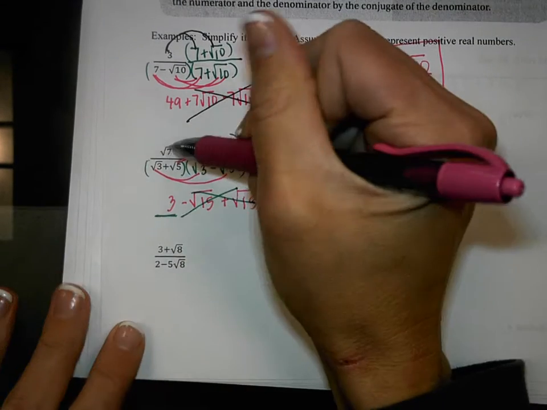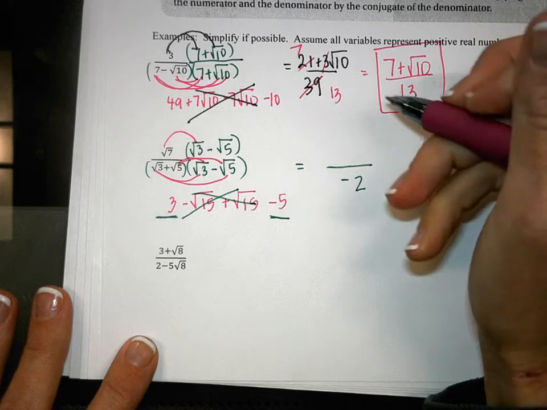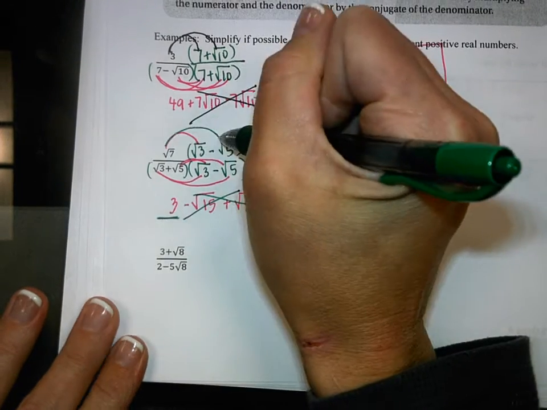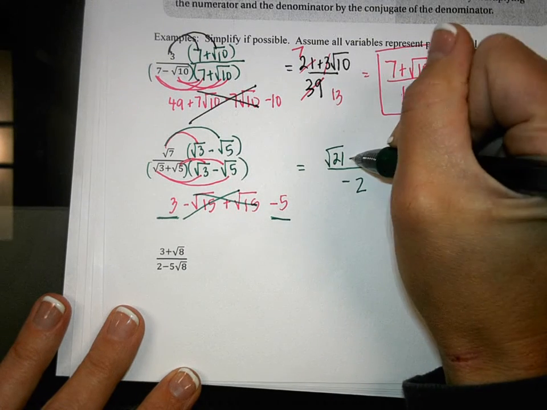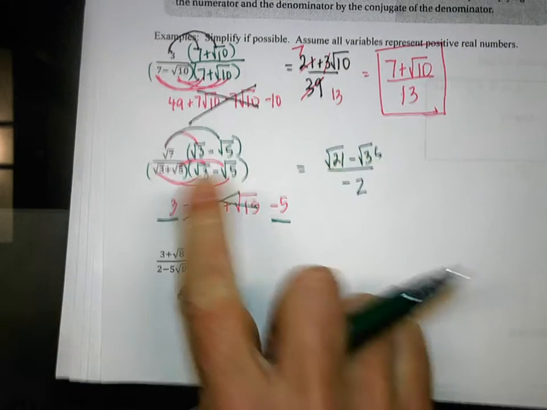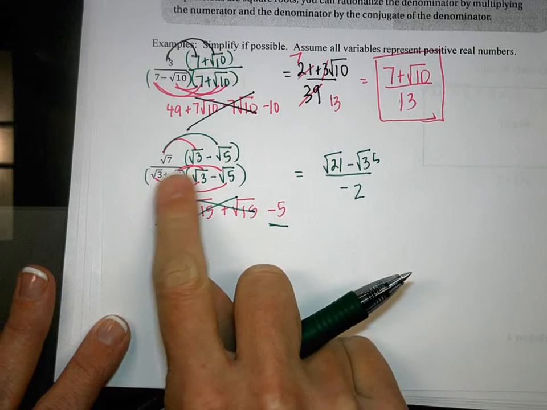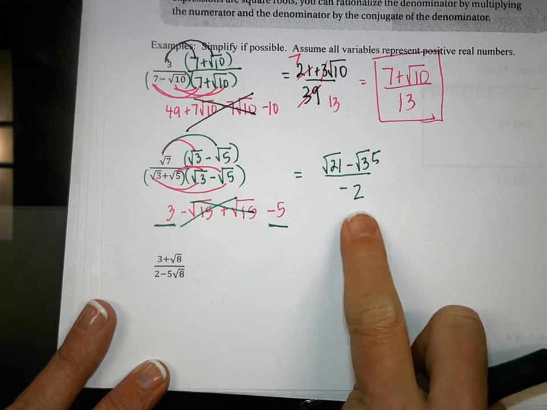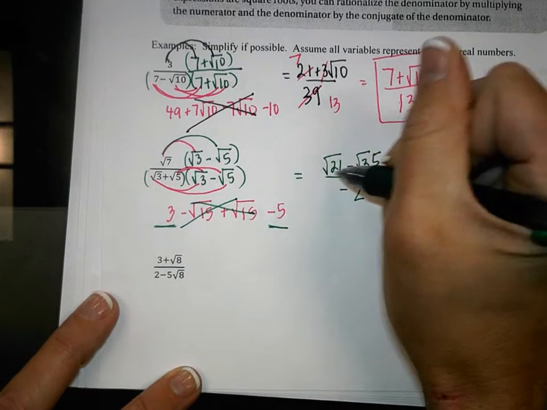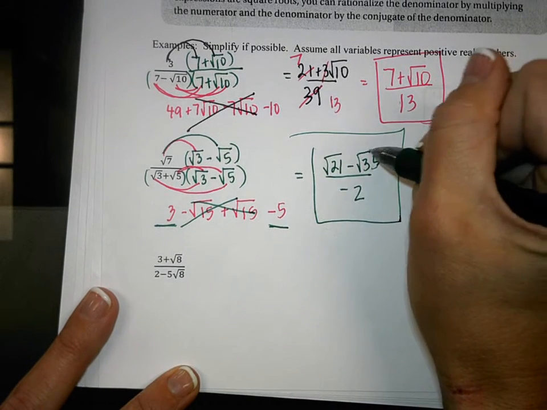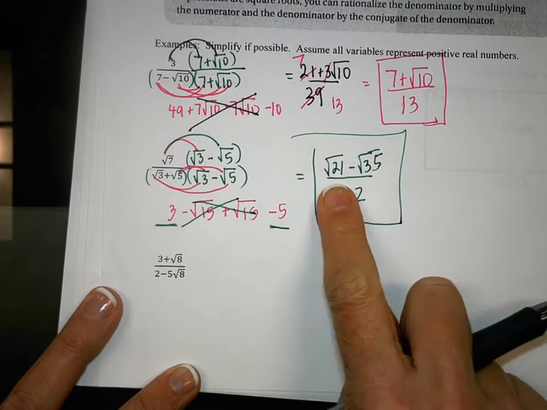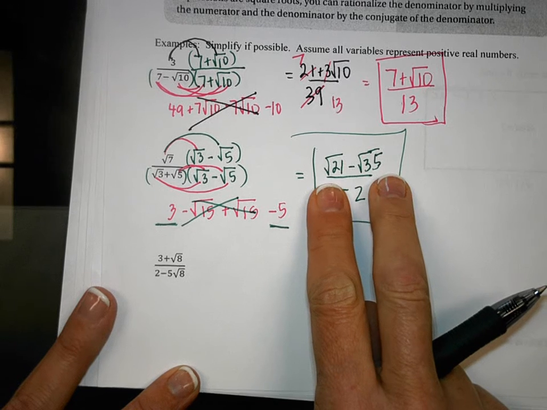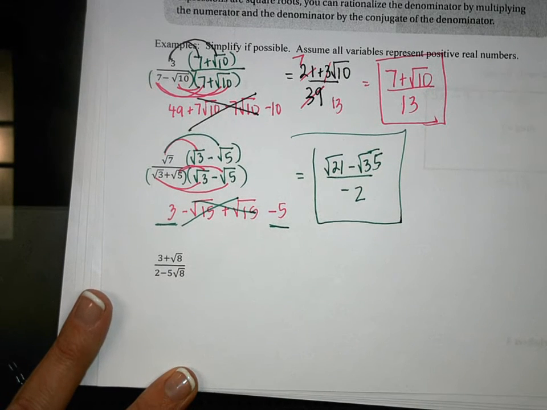Then we distribute the top. Root 7 times root 3 makes root 21. And root 7 times negative root 5 makes negative root 35. And you can see that none of these numbers can break down to make any pairs. Since you don't have any numbers in front of our terms, there's nothing to reduce. So this is your answer. And why can't you combine your roots? Because they're not the same. Very good. You can only add or subtract roots together if they are the same. Do we have any questions?